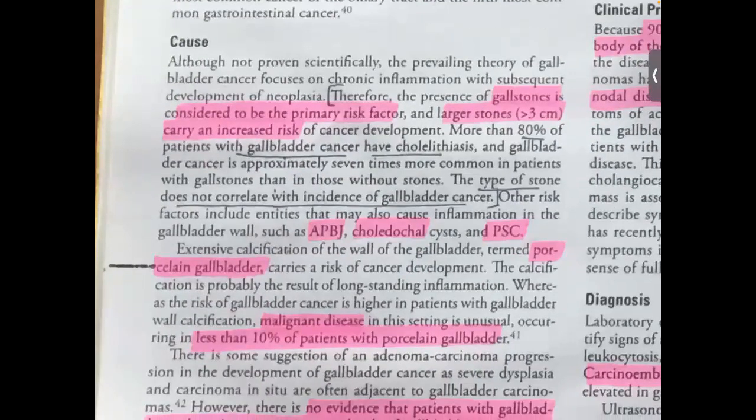What are the risk factors for gallbladder cancer? Gallstone is the primary risk factor, and stones larger than 3 centimeters carry increased risk of cancer development. This is why, for prophylactic cholecystectomy, we saw one point: if the stone is more than 2.5 centimeters, we should do prophylactic cholecystectomy even if it is asymptomatic. This is the reason, because a stone of more than 3 centimeters is a risk for gallbladder cancer.